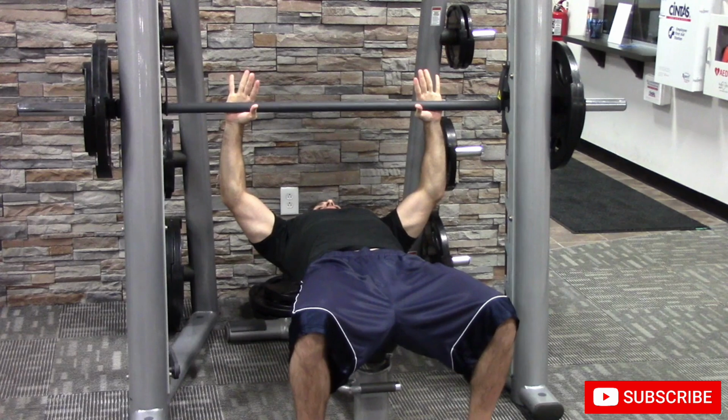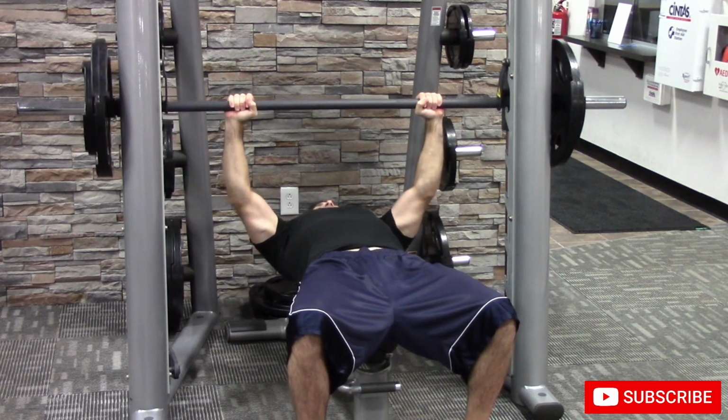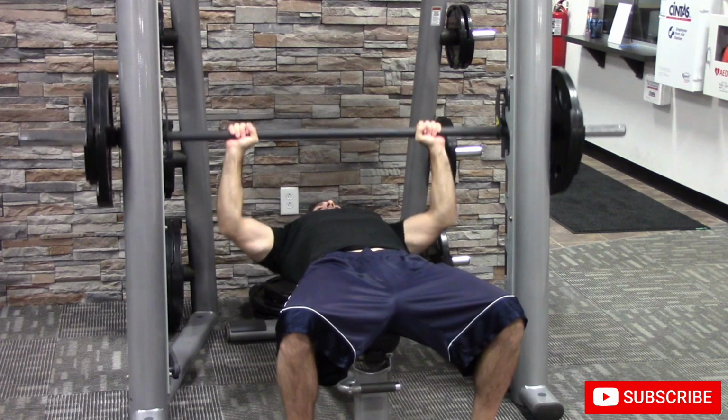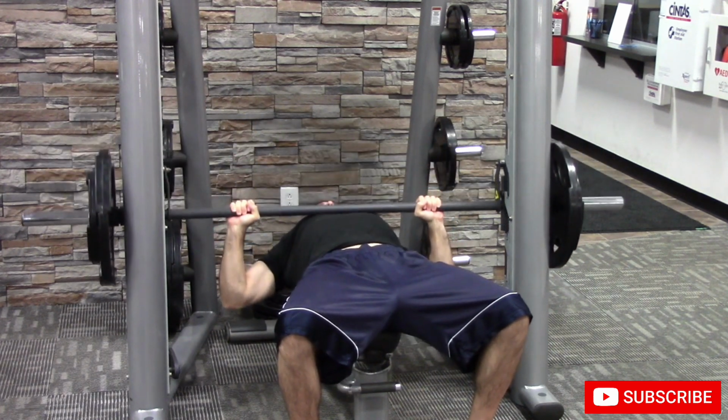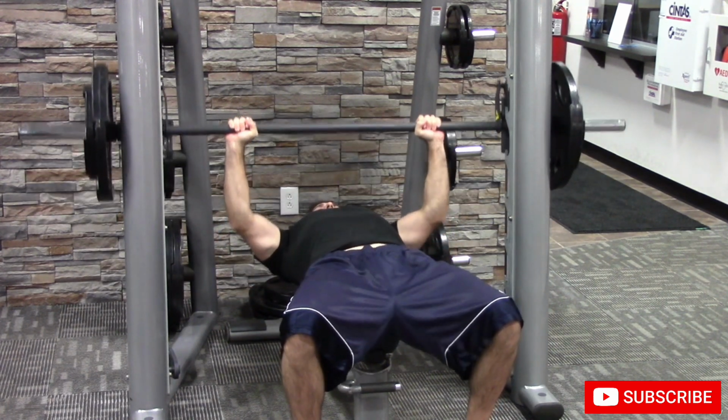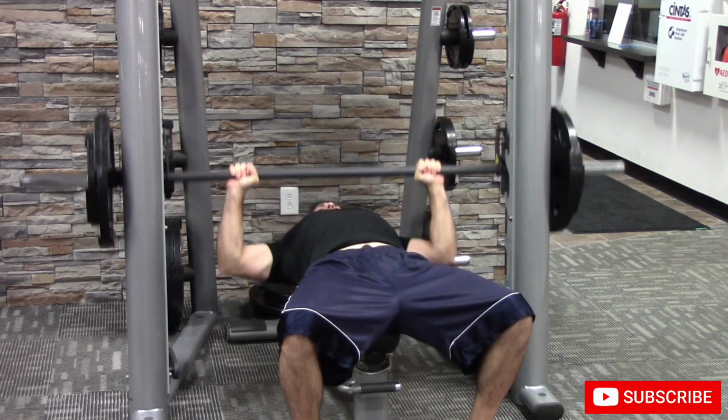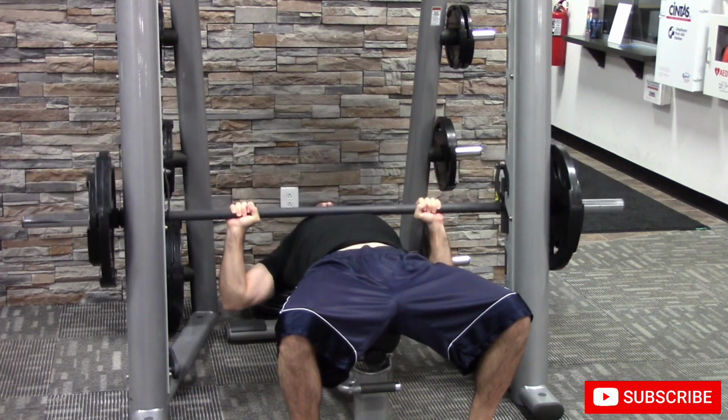This next exercise is the flat bench press, and I'm using the Smith machine again. This exercise will really put the focus on the middle of the chest, and it does give a good overall chest workout as well. Initially, this is in slow motion, and you'll notice I bring the bar down to my chest, and then I press up, exhaling on the way up. With all bench pressing movements, you want to exhale on the way up.